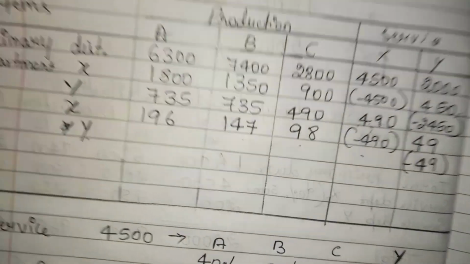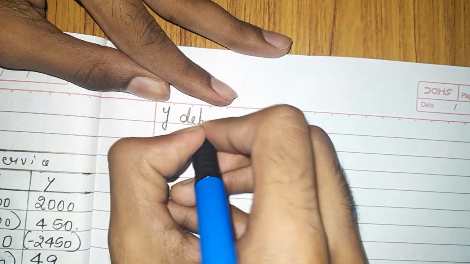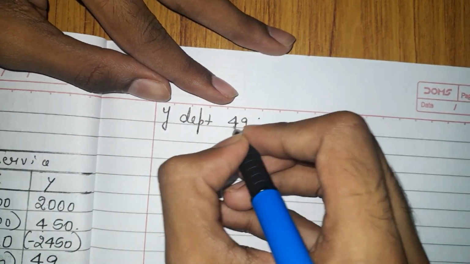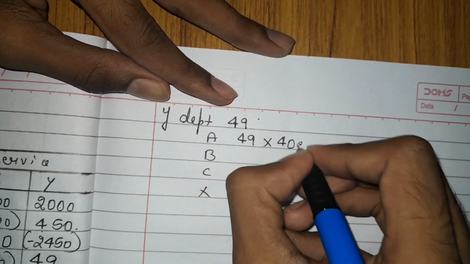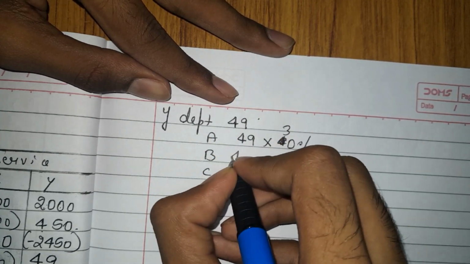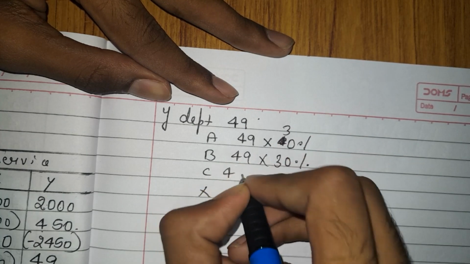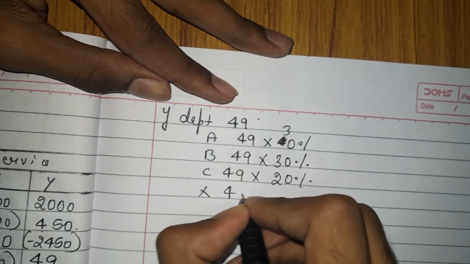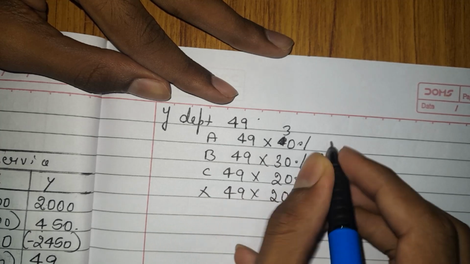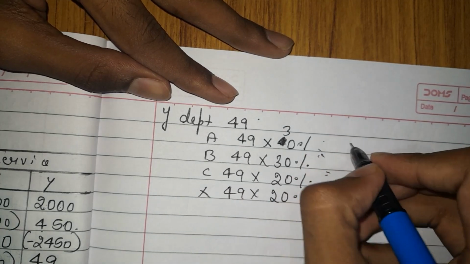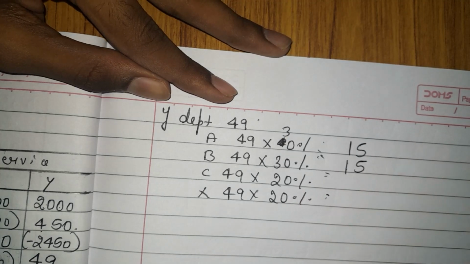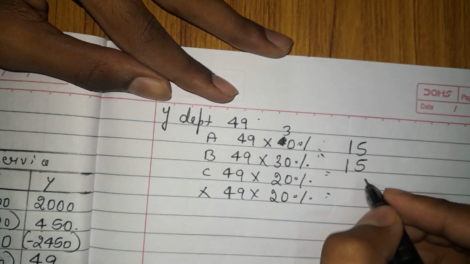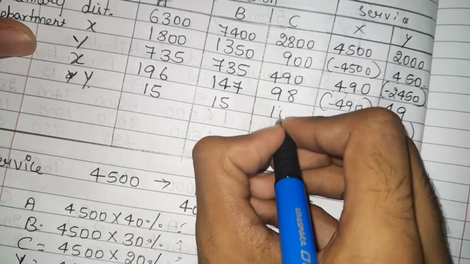And distribute among these departments. So here it is Y department cost, that is 49 rupees, which we have to divide to A, B, C and X. A, it will be 49 into 30%, and B 49 into 30%, and C 49 into 20%, and X 49 into 20%. So 49 into 30% is 15 rupees, and here also it is 15 rupees. Next, 49 into 20%, here it will be 10 rupees, and here it will be 9 rupees. So 15, 15, 10 and 9.